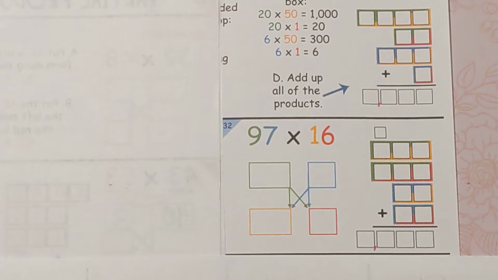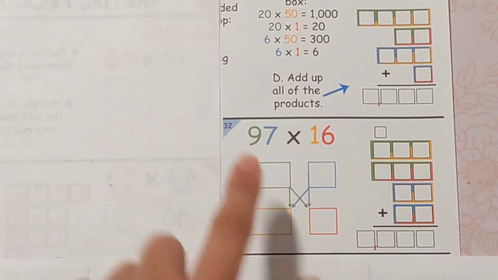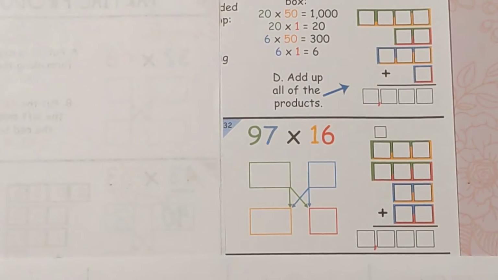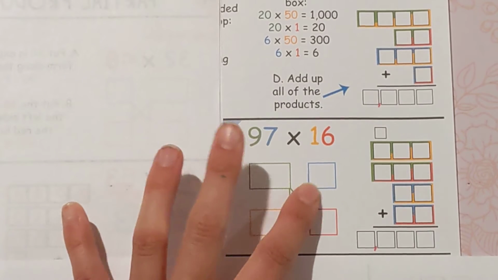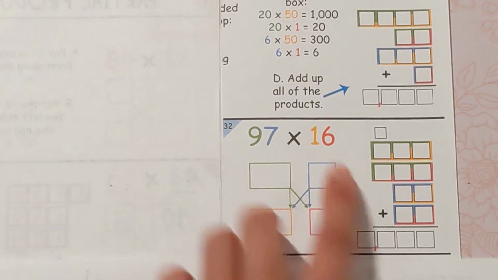For partial products, we're splitting the numbers into parts so that they're easier to multiply, and then we're just making sure that we multiply against each member of the other team, or the other number.